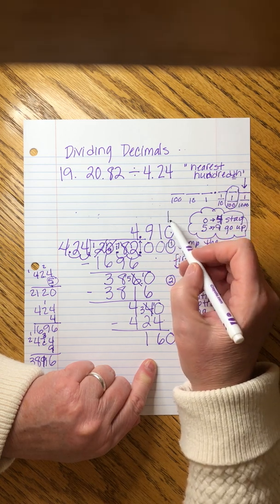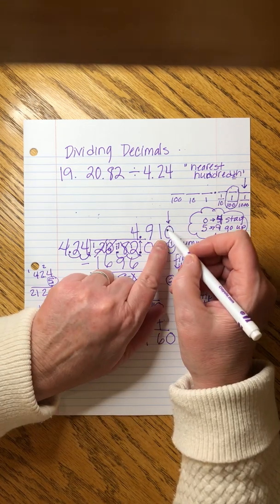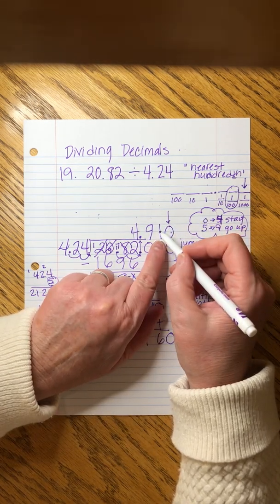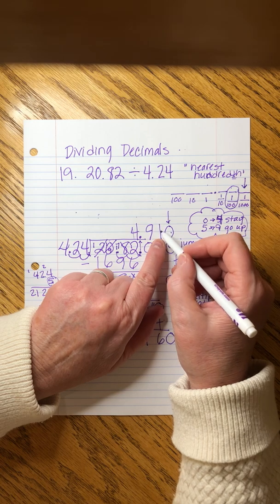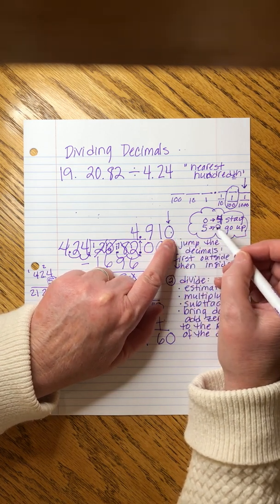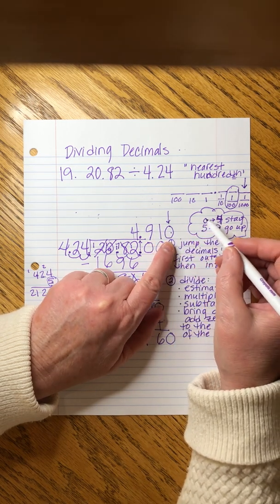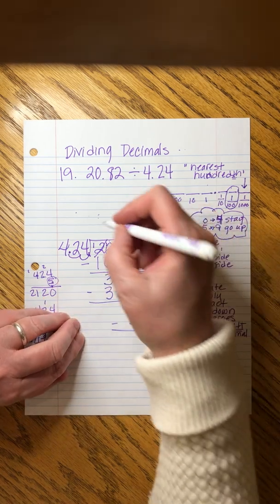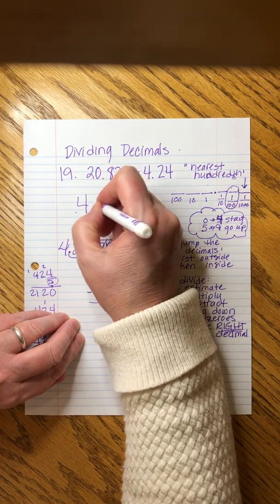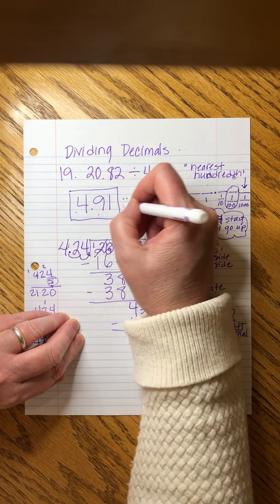My indicator digit is 0, so that means I stay, which means the 0 doesn't get to be part of the number, but this 1 stays here. My choices are either to stay with 1 or go up to 2. If this would have been a 7, for example, then I'd say, okay, now we round this up to a 2. But ours is in the low category, so our final answer is 4.91, rounded to the nearest digit, okay?